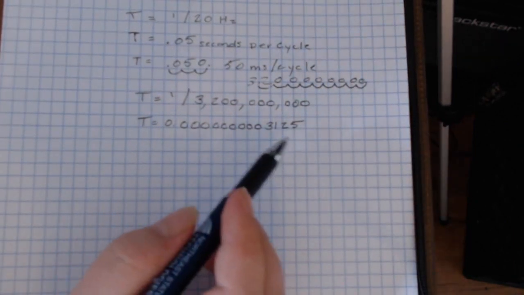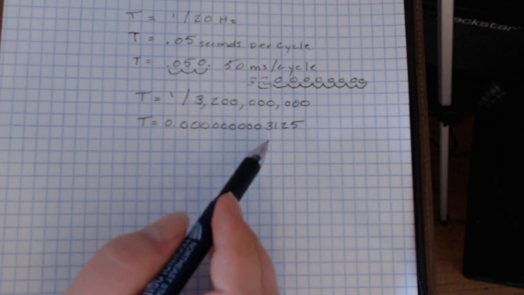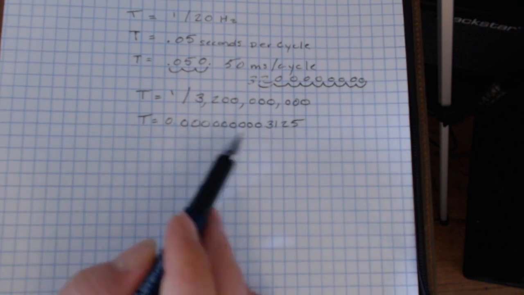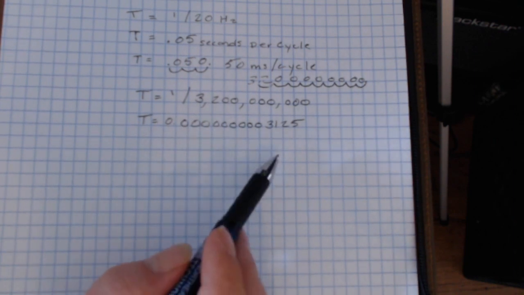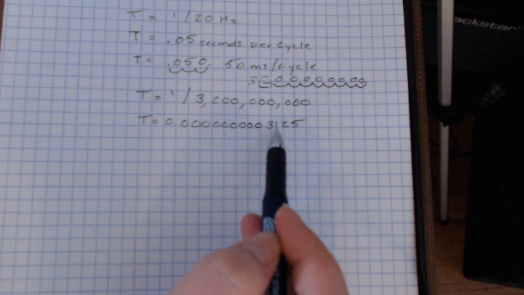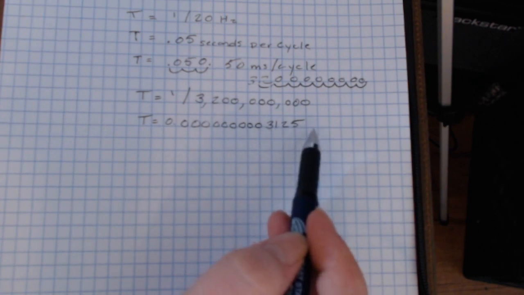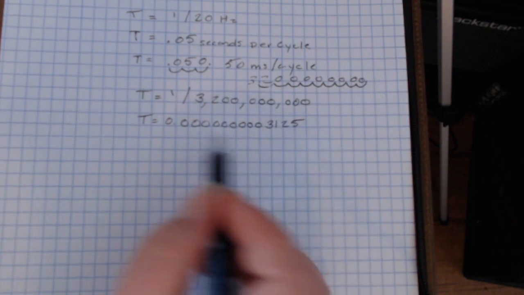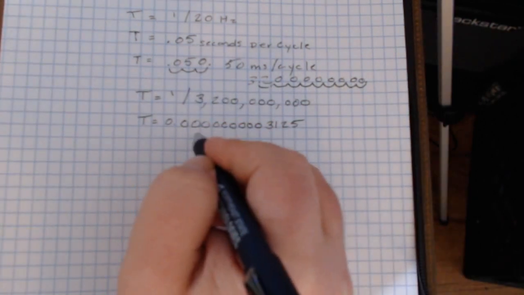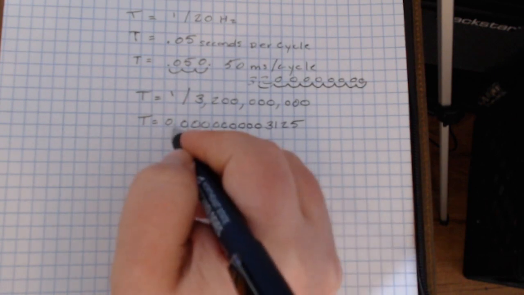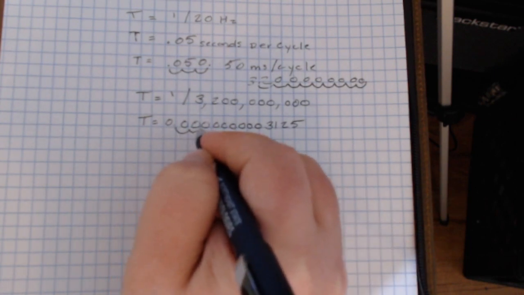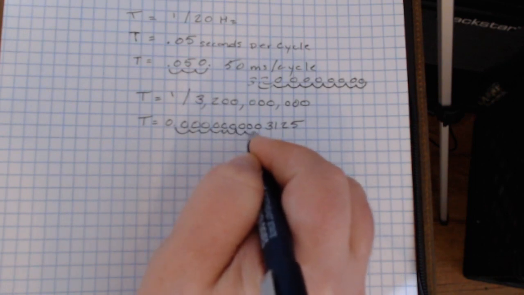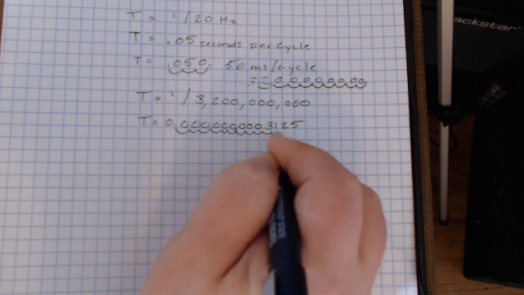All right, so there's a couple of ways to represent this, but because we know we have to get rid of 9 zeros, 10 to the 9, we get 0.3125 nanoseconds per cycle. But we're going to take it one step further, and we're going to go down to pico, which means 10 to the 12. So we bring this over 12 spaces: 1, 2, 3, 4, 5, 6, 7, 8, 9, 10, 11, 12.